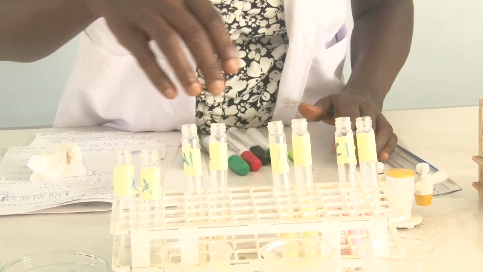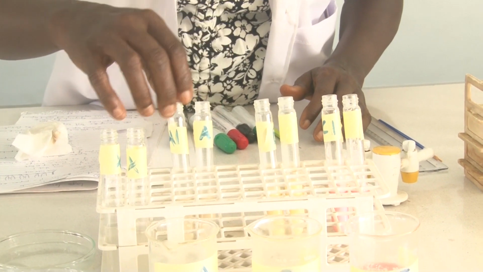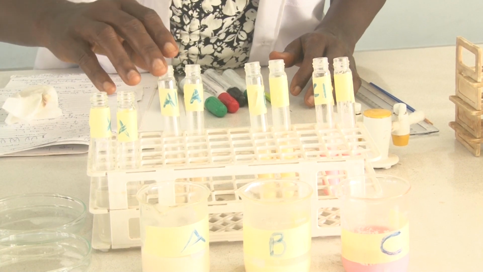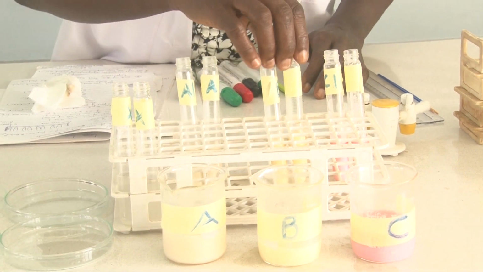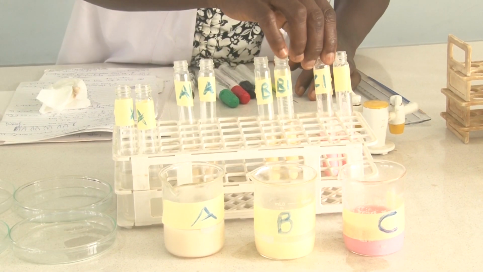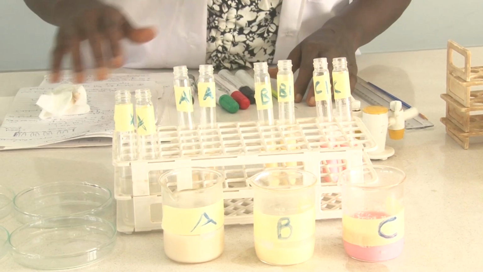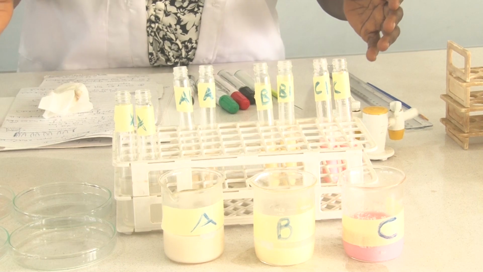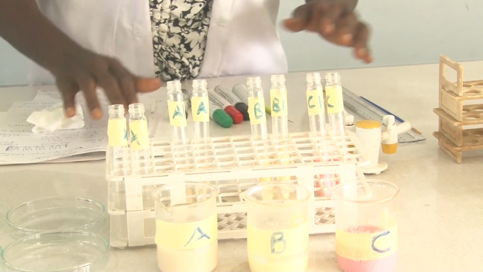Yes, so the student measured 5 ml of each of the milkshakes into the test tube. 5 ml of each of the milkshakes. So 5 ml in A, 5 ml in A1, that's A. A1 is a spare. 5 ml in B1 and B. 5 ml in C and C1. All right? Then tested for starch in each of these.